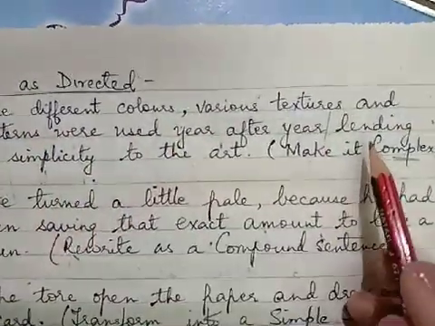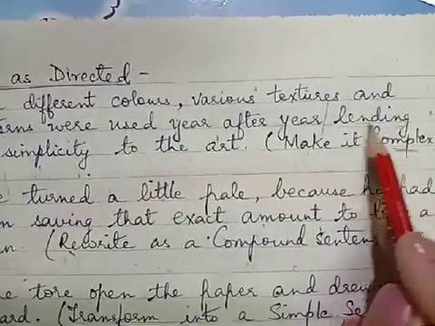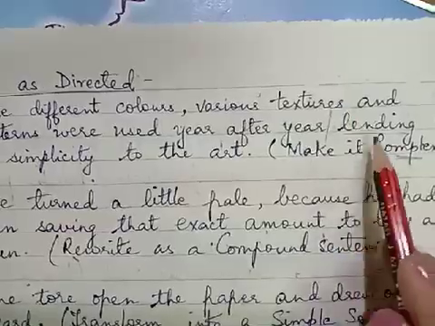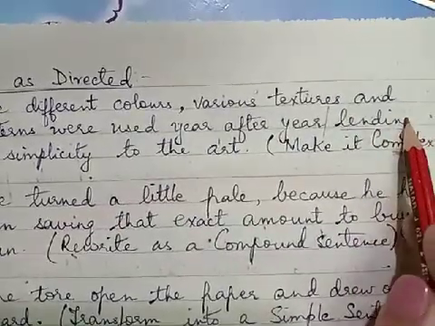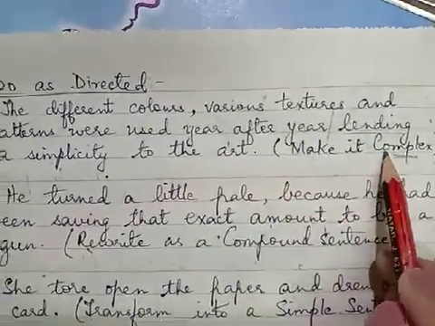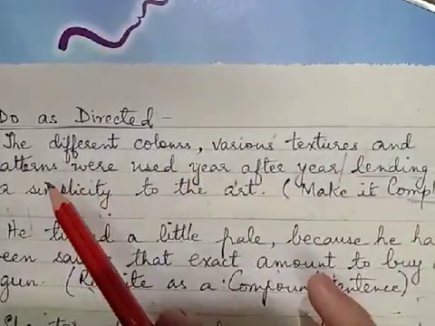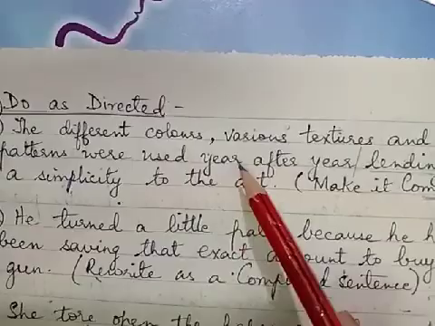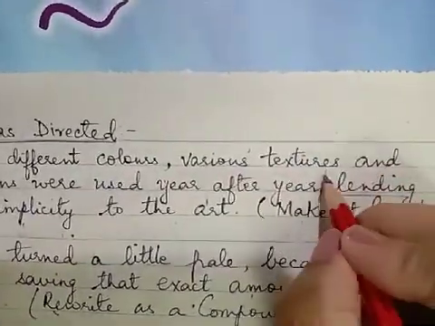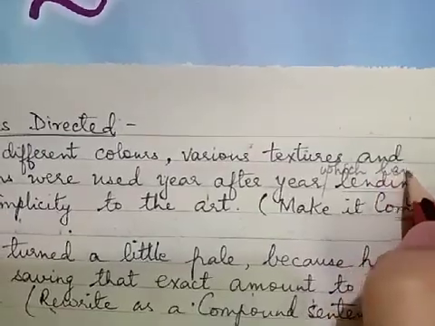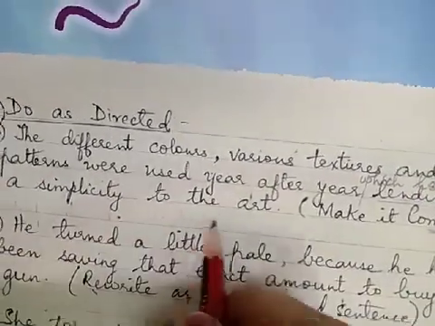You can see that one verb here has gone in the ing form. So if we introduce a subordinating conjunction here and change this verb into a finite verb, we can get a complex sentence. So the different colors, various textures and patterns were used year after year, which lent a simplicity to the art.